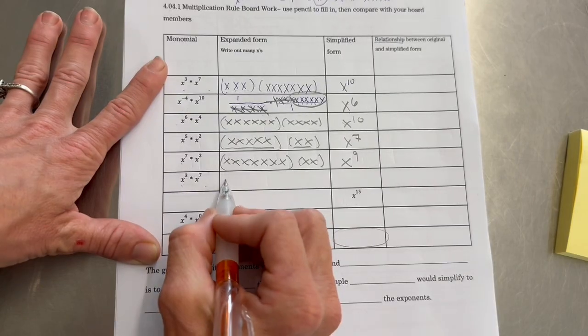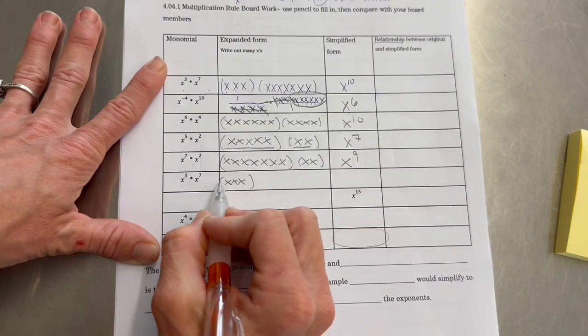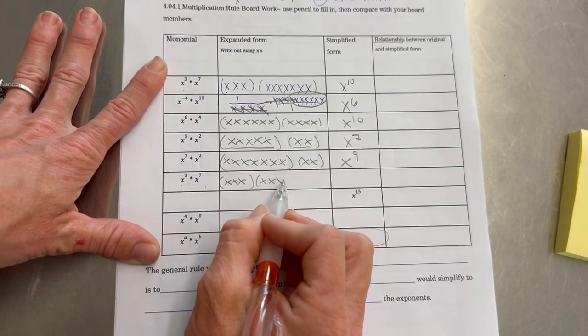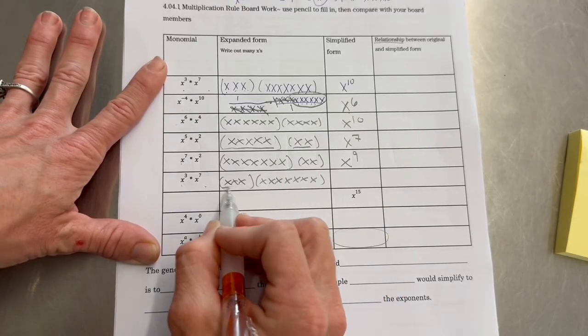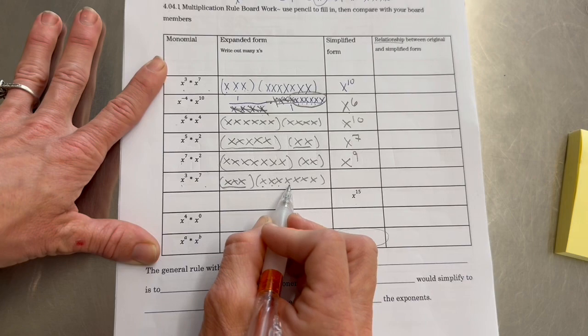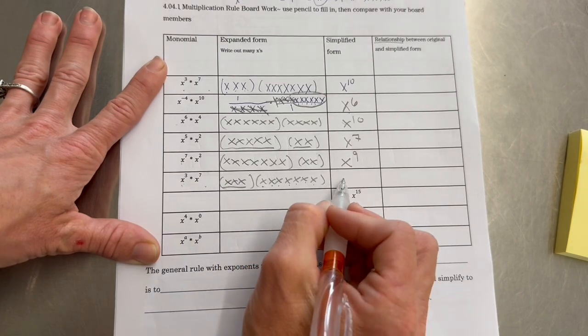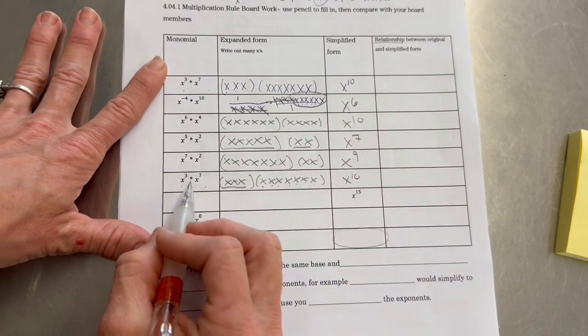This one is 1, 2, 3. 1, 2, 3, 4, 5, 6, 7. So 3, 4, 5, 6, 7, 8, 9, 10 again.